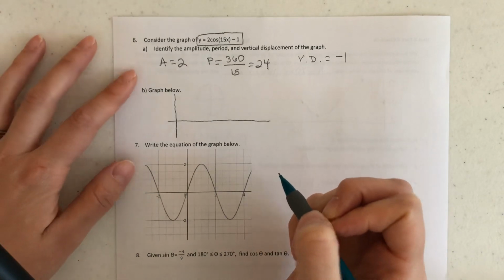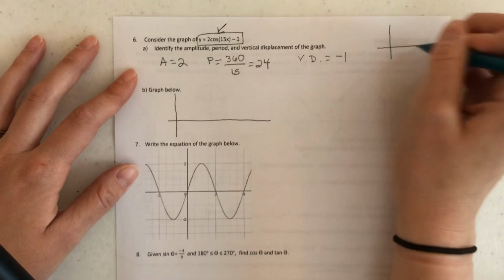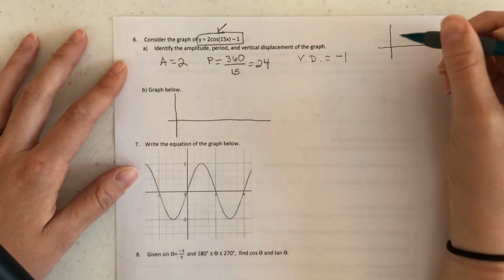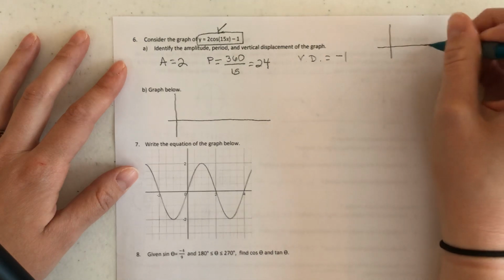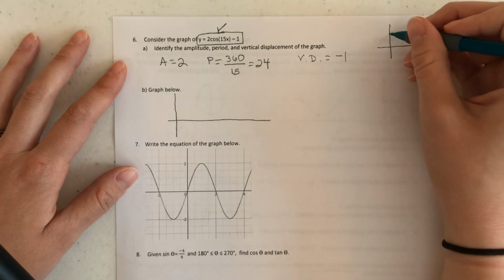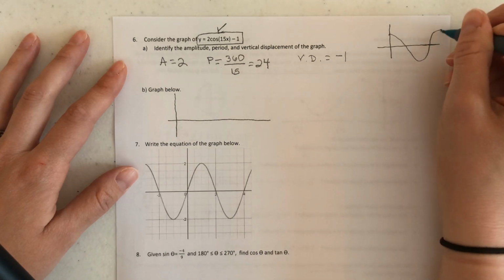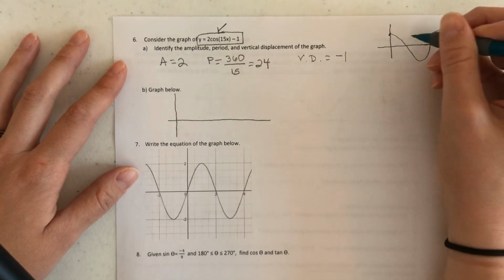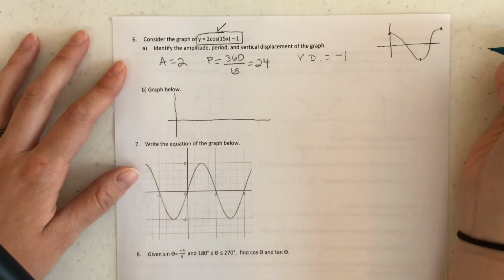Okay, since this is a cosine graph, I need to remind myself of what a typical cosine graph looks like. And a cosine graph does not start at its midpoint. It does not start at the midline, the equilibrium. It actually starts at its greatest point. So a cosine graph, if you recall, does something like this. It starts at its max, ends at its max, and halfway through it's actually at its minimum. So let's keep that in mind and not graph this like a sine graph.